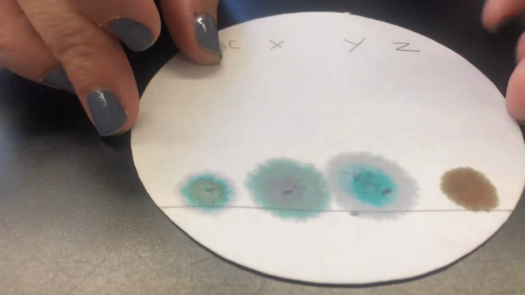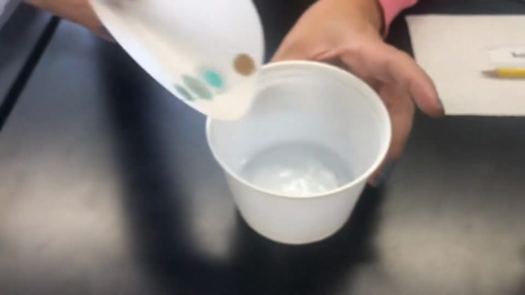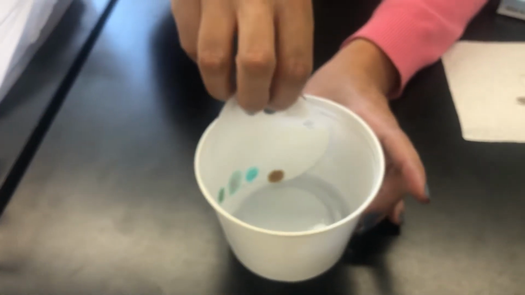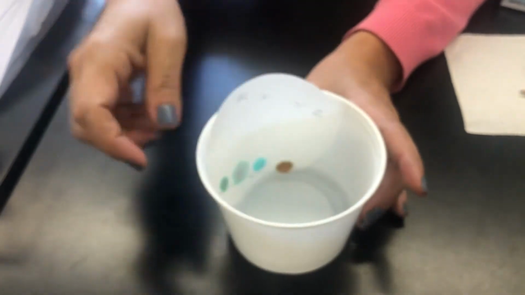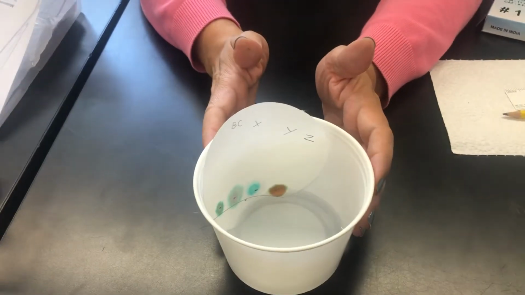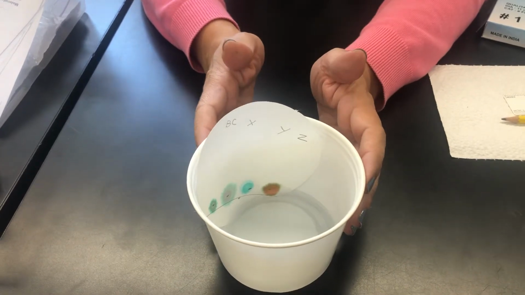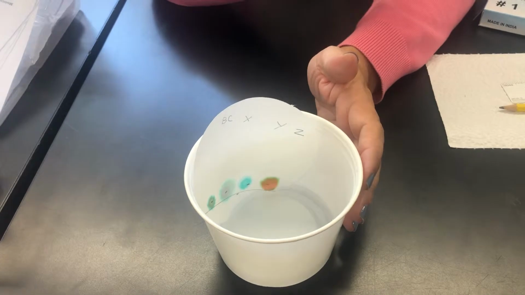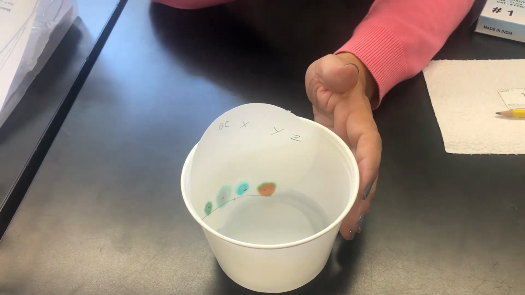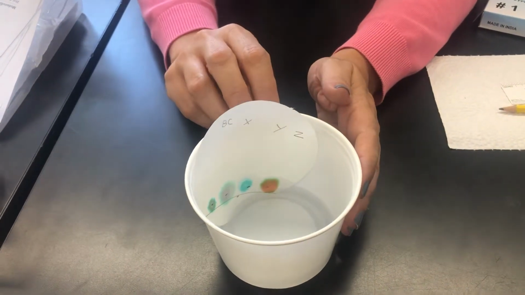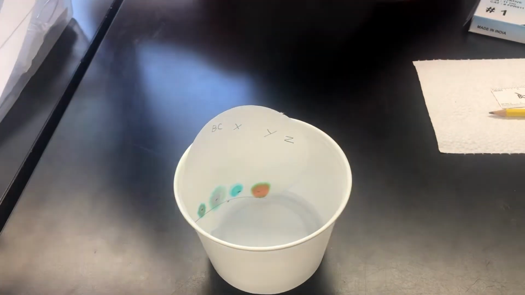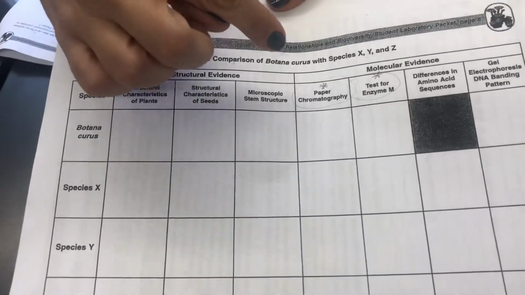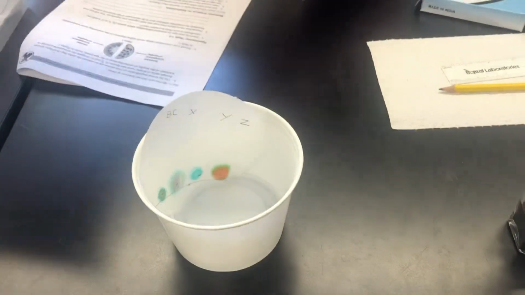So then I'm going to take my chromatography paper and place it inside the water and let the water rise about halfway. That's going to take about 10 minutes. So I'm going to put that to the side. When you're done with this, you want to take it out and place it on a paper towel to dry so that you can see the separation of plant pigments, and enter your information in table 8 under paper chromatography.